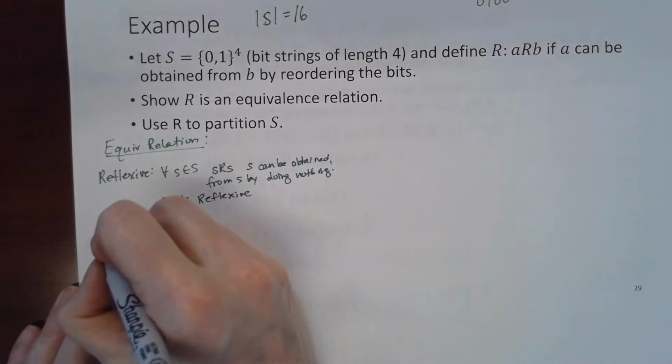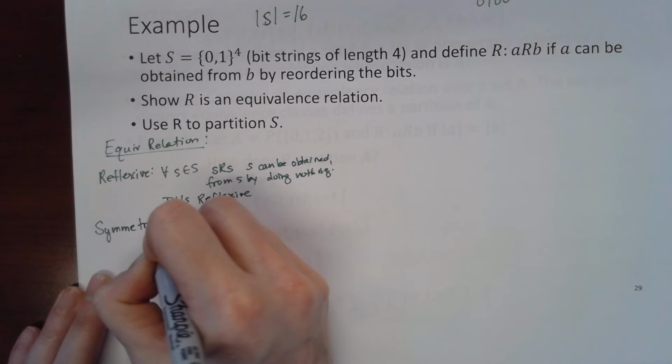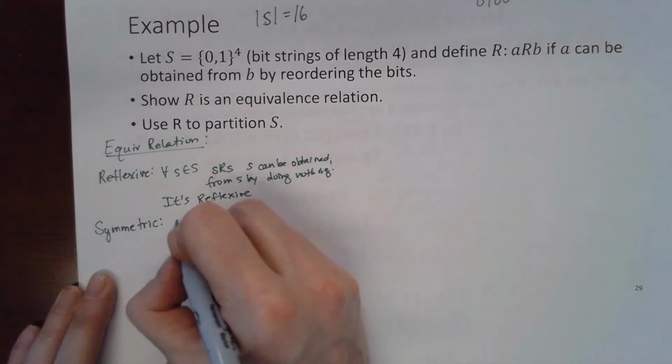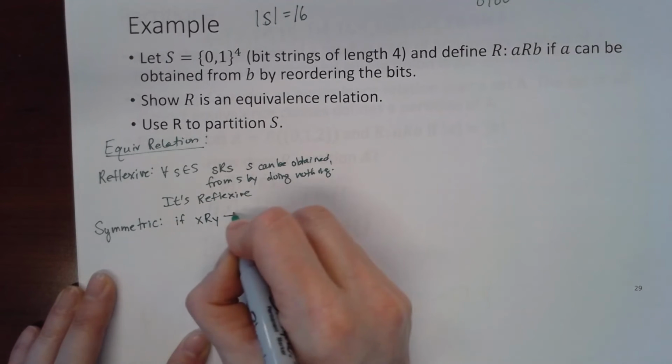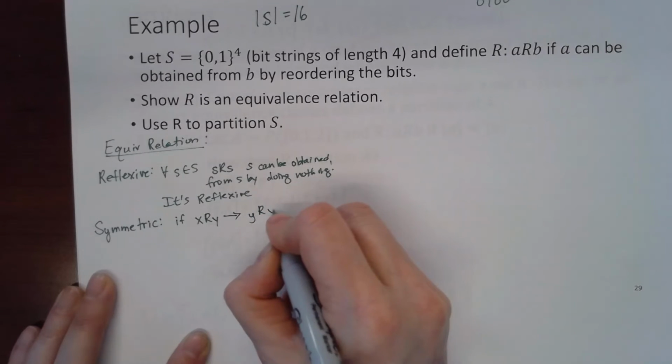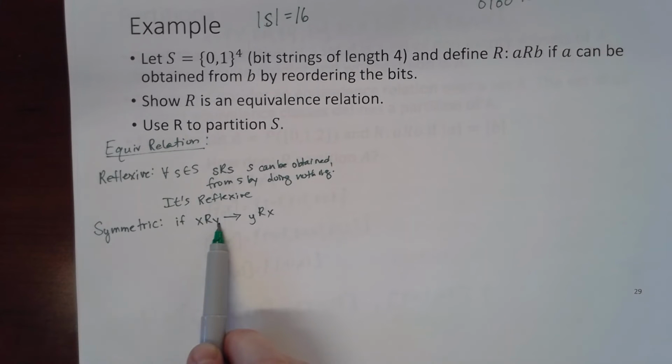And then we next need to check and see if it's symmetric. Would it be true that if X was related to Y, then Y would be related to X? So if I can obtain X from Y, would it be true that I could obtain Y from X?